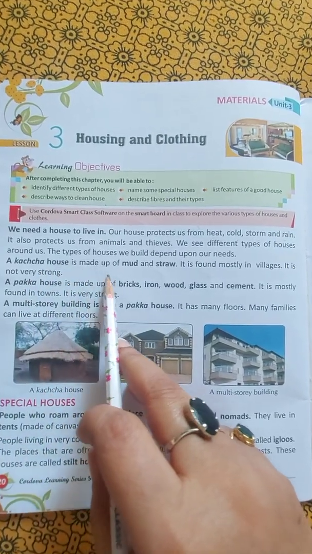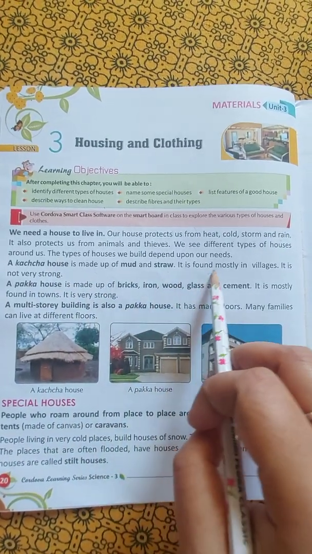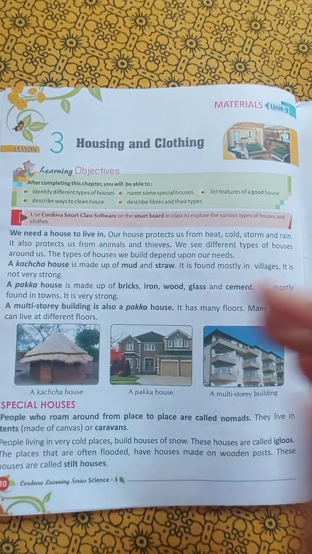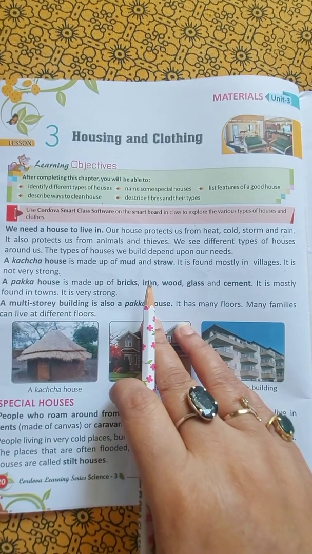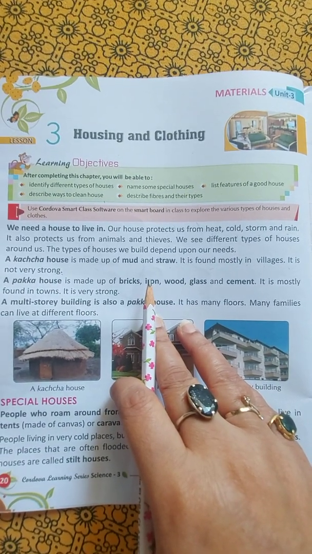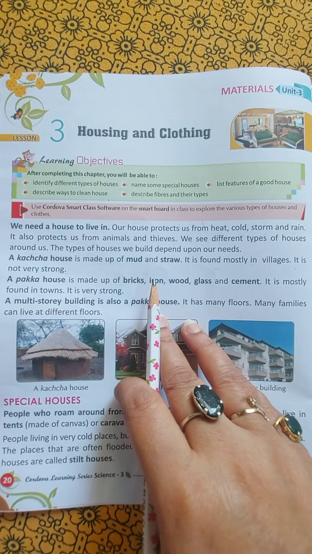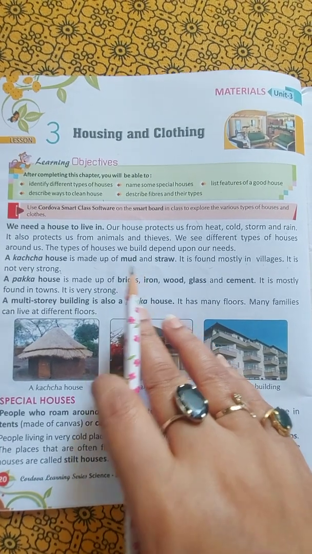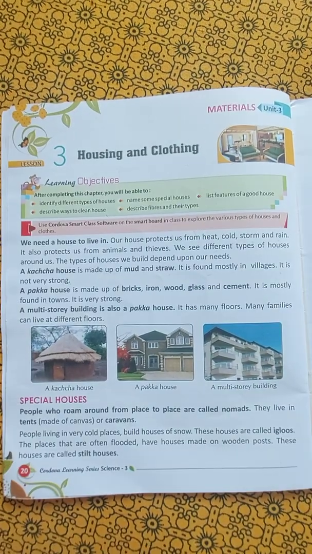A kacha house is made up of mud and straw. It is found mostly in villages. It is not very strong. Children, if you go to a village, you will find that mostly the houses are built up of mud and straw. सूखा जो घास होता है.